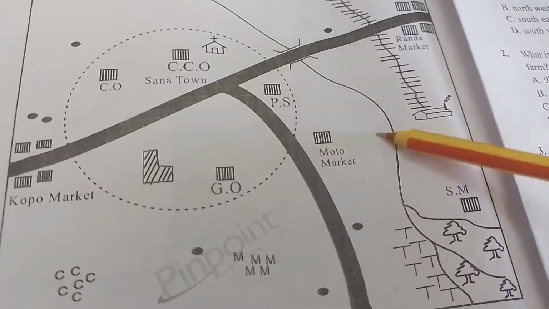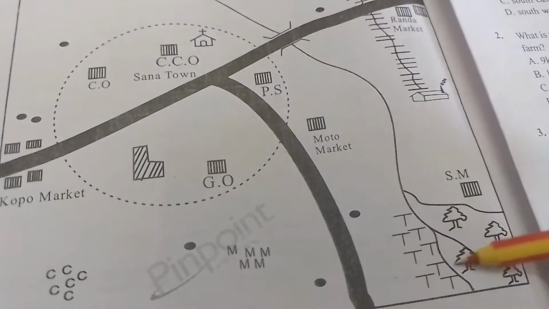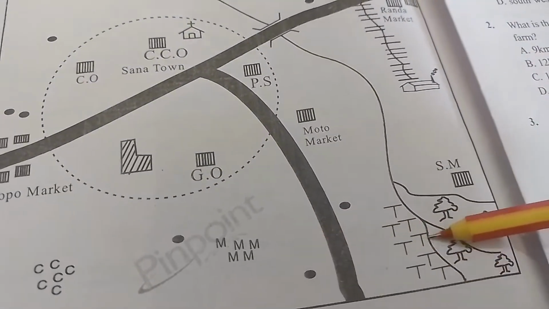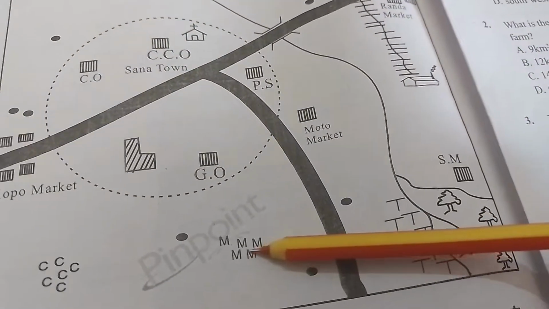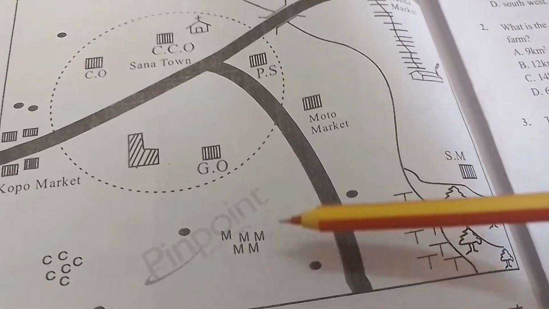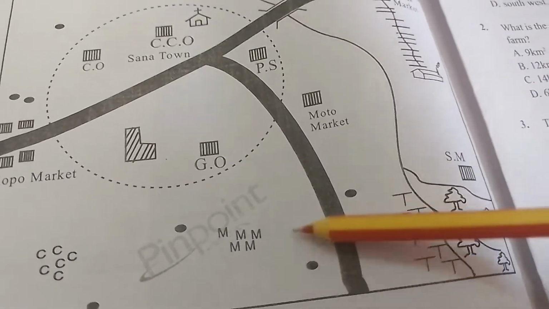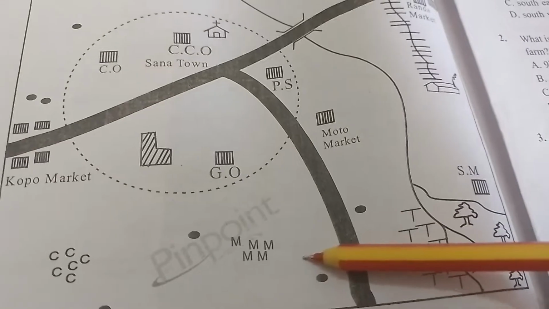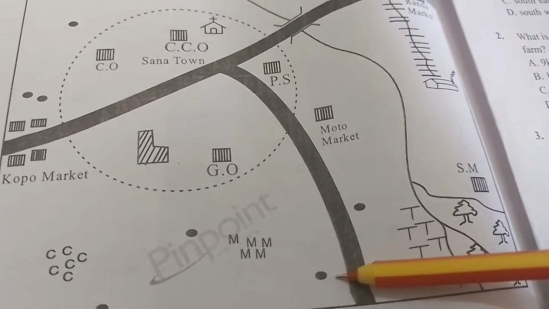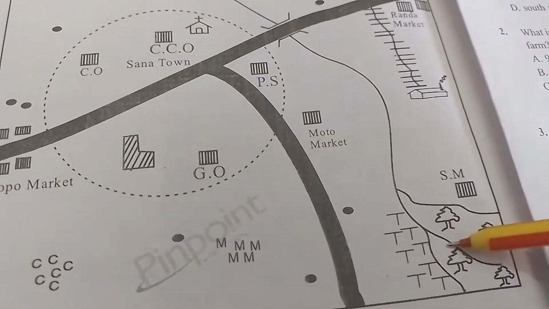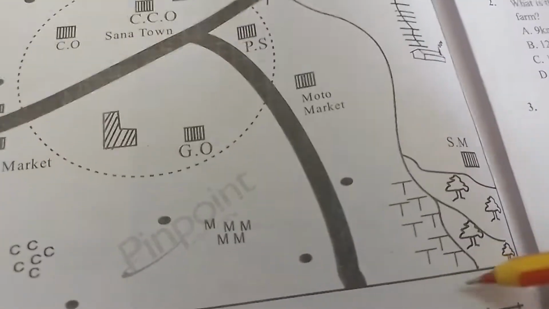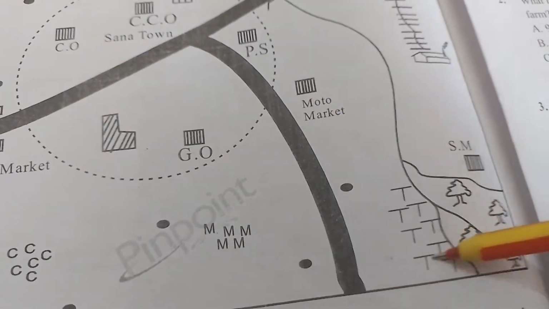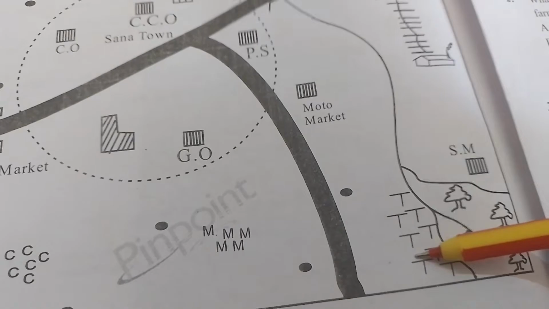Learners, I can say that the southern part of the map, the climate here is cool and wet. But you should understand one thing with maize. Maize is a food crop. Maize does well where the climate is hot and wet. But since we also have maize that does well under cool and wet climate, we have tea here and coffee there. Tea cannot do under any climate apart from cool and wet climate.